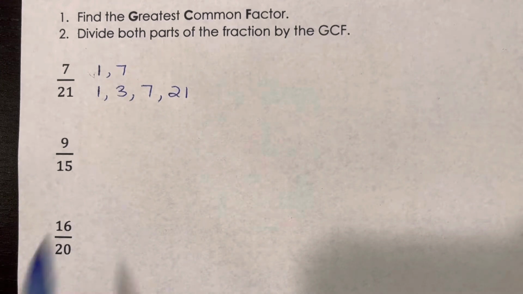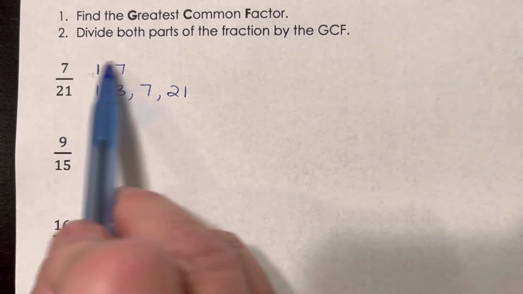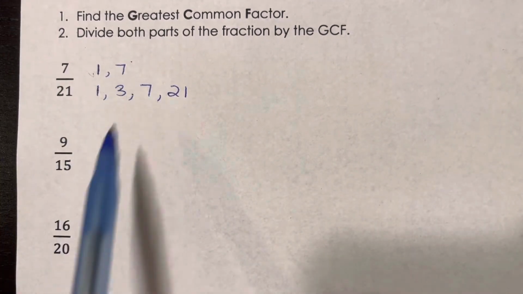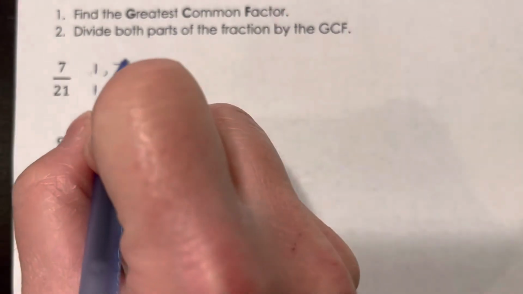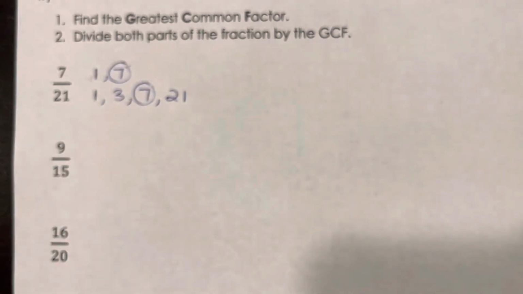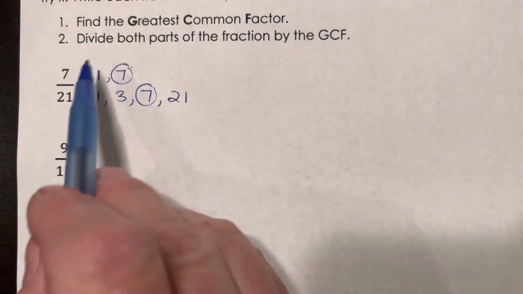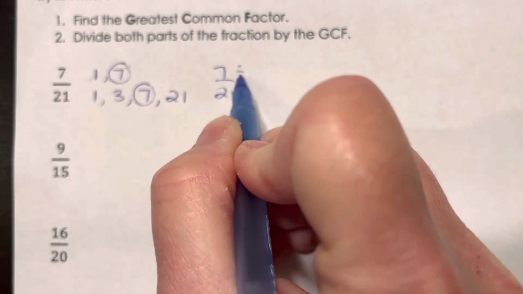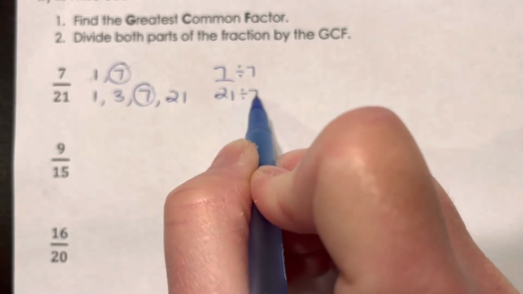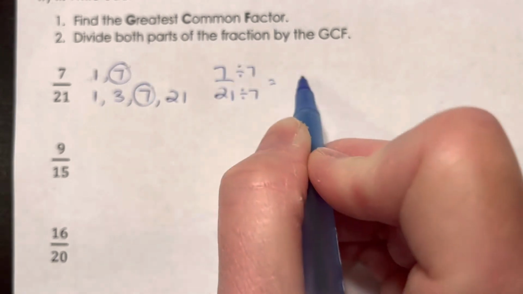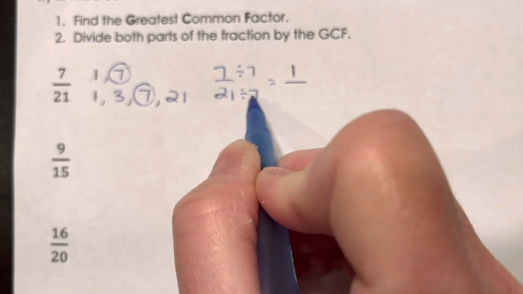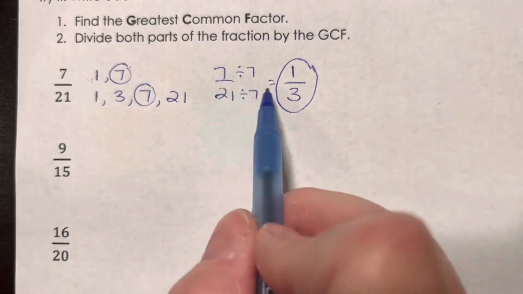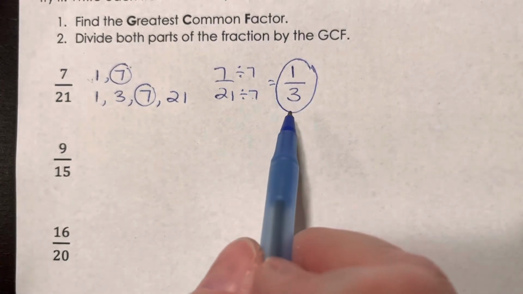All right, so now these are the factors of 7, these are the factors of 21. The greatest common factor is the largest number that they have in common, which in this case is 7. So to simplify 7 over 21, you would divide both the numerator and the denominator by 7. 7 divided by 7 is 1. 21 divided by 7 is 3. And so instead of saying 7 over 21, you can say 1/3.